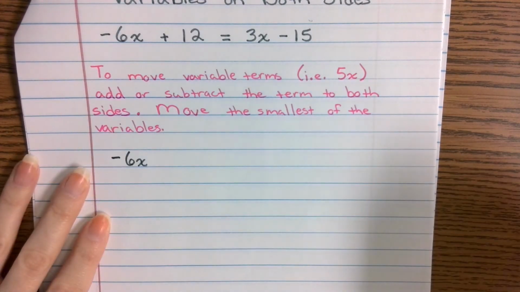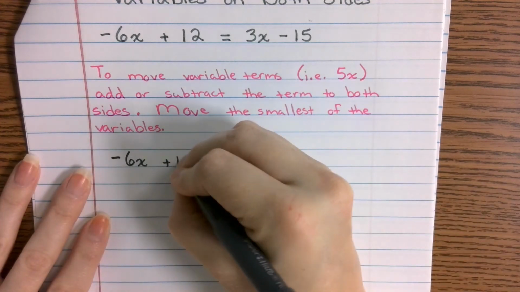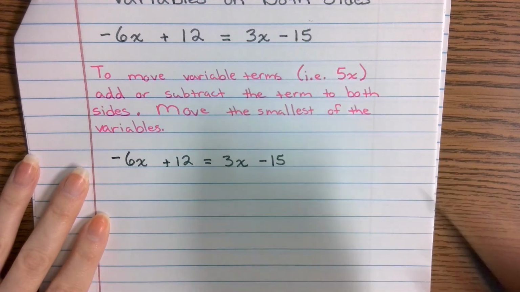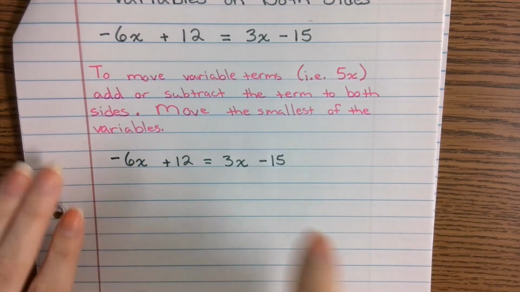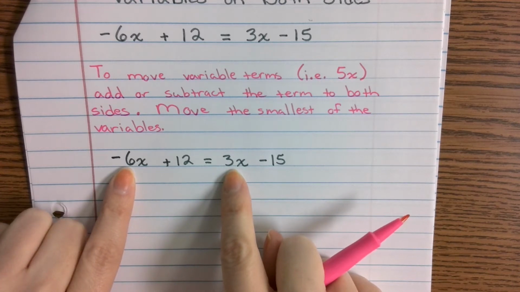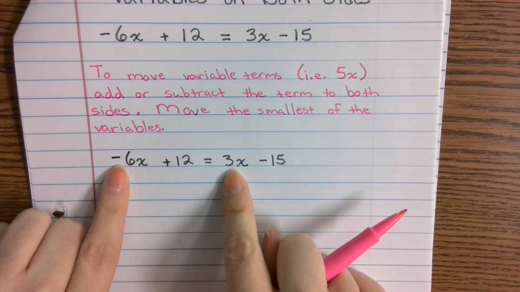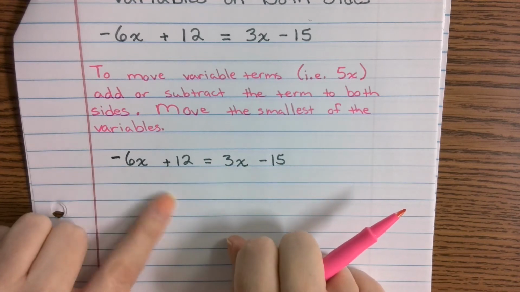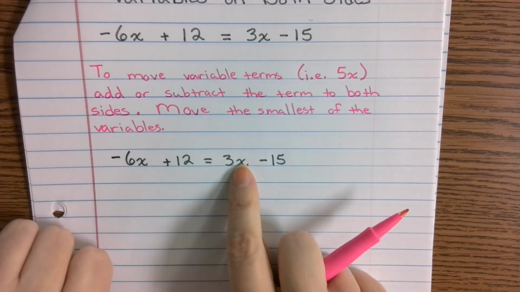So if we have negative 6x plus 12 is equal to 3x minus 15, my two variable terms are negative 6x and positive 3x. So what's smaller, negative 6 or positive 3? Negative 6. A negative is always going to be smaller than a positive.